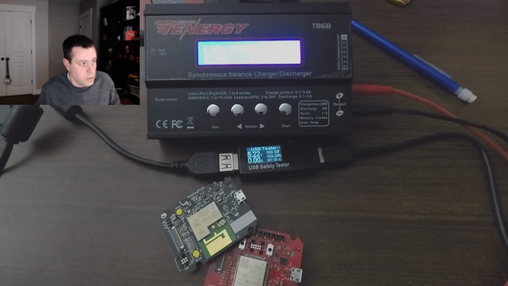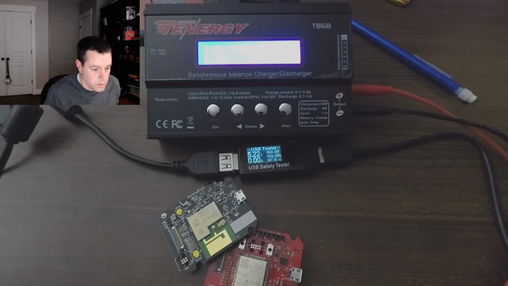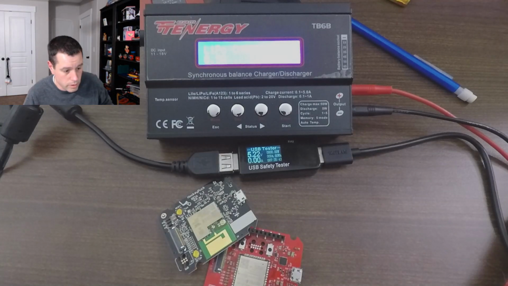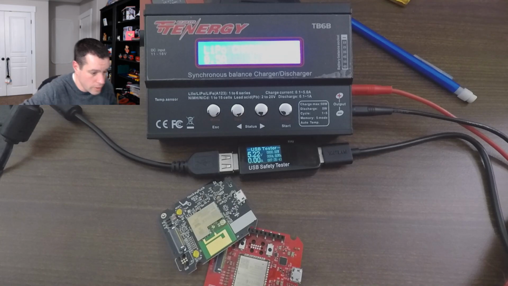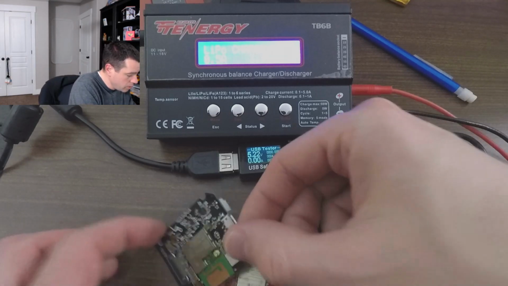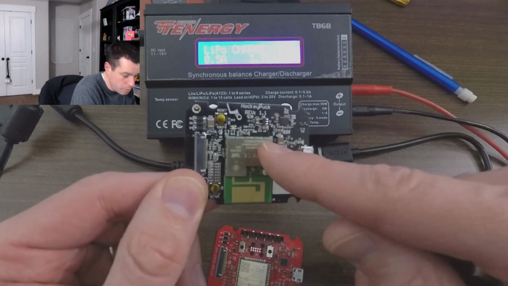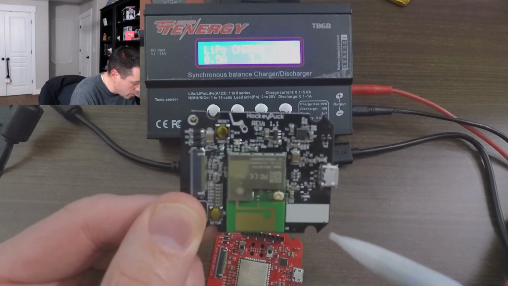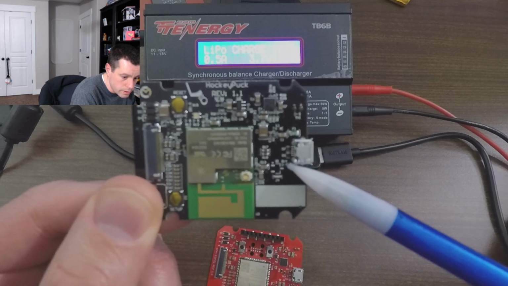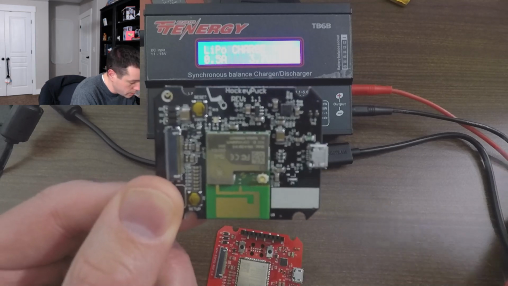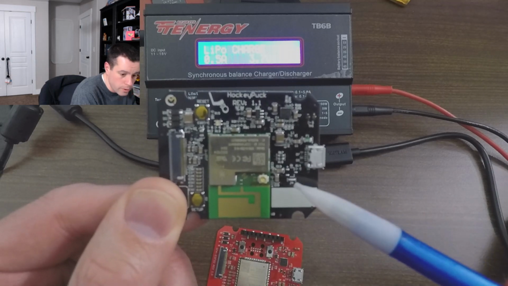Let's get the real light going here. Ooh, that's bright. All right, so this is the original hardware with the P1, but right here, I don't know how well you can see that. It looks like a Y-wing if you're a Star Wars fan.